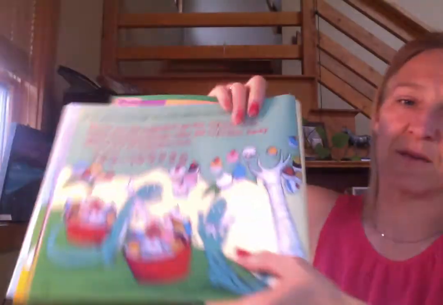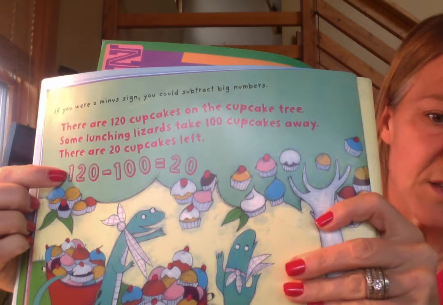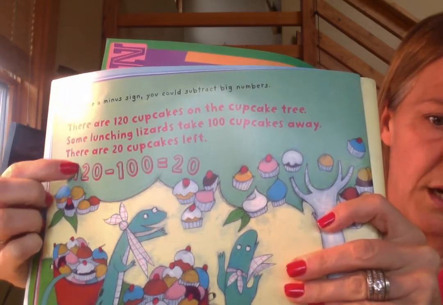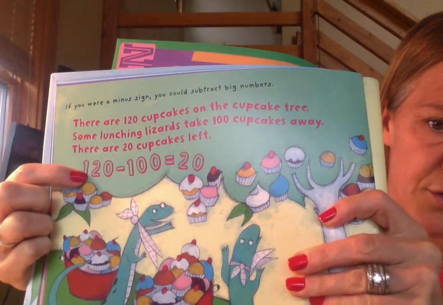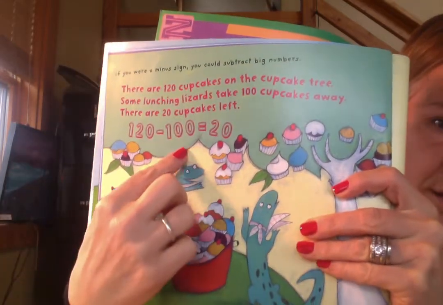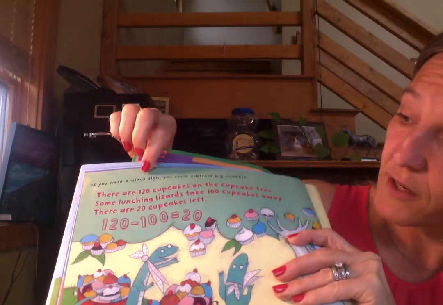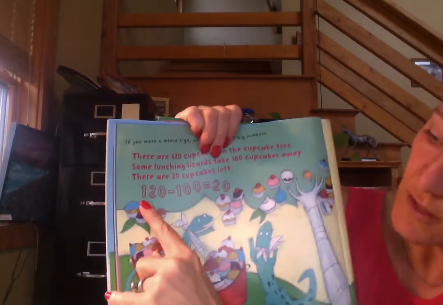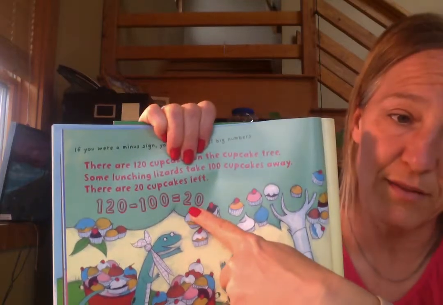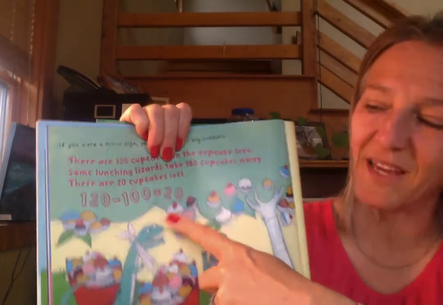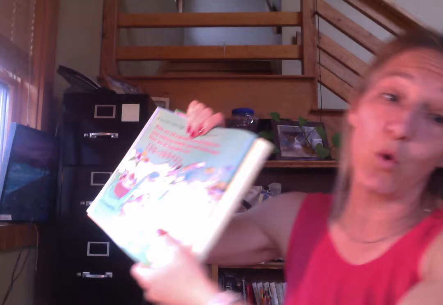Take a look at that one. So here is the 100, 100 in this number 120. That is a 100. And over here, they're going to take away that whole 100. Okay? So they took that 100 away. What did it leave them with? Just the 20 cupcakes. Oh boy, it gets even bigger.